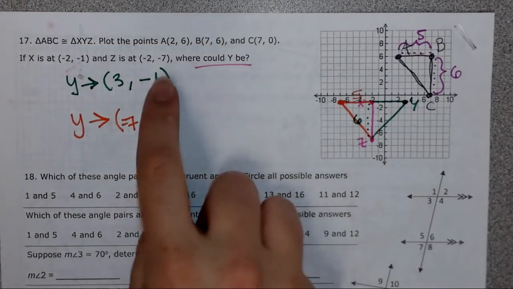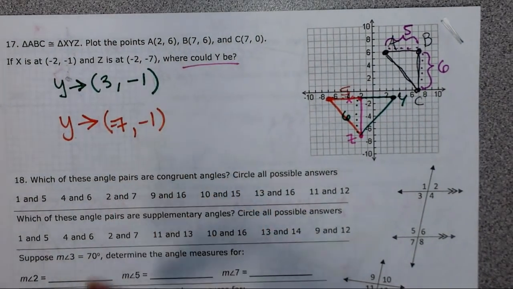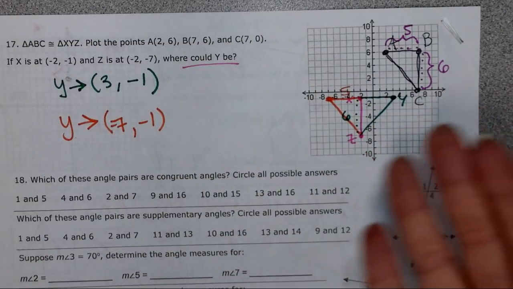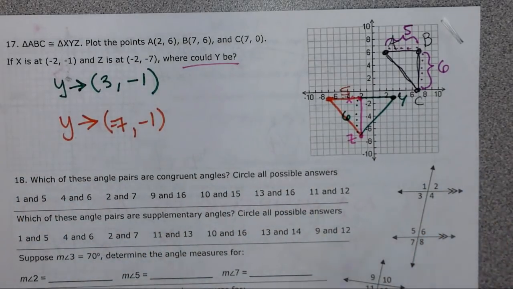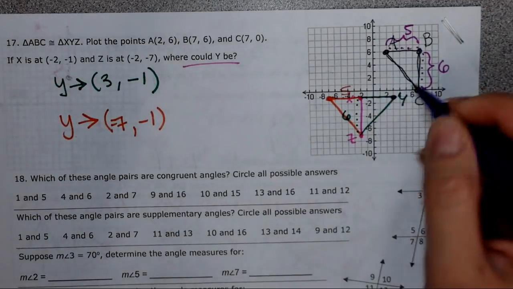You're not going to be asked to give this many answers for y, but I don't know which direction they're going to go. So you want to be able to plot these different points, and as long as these sides are the same, then you know that those triangles are the same. There's 2 more y's that you could technically have, although it's going to look a little funky.